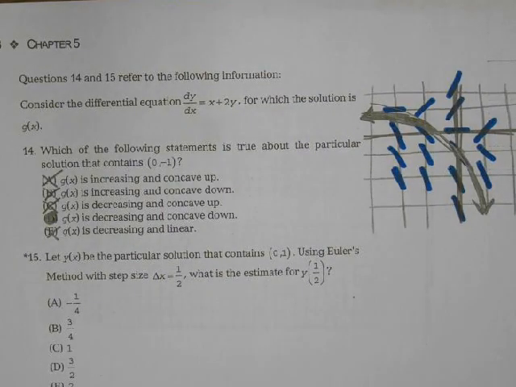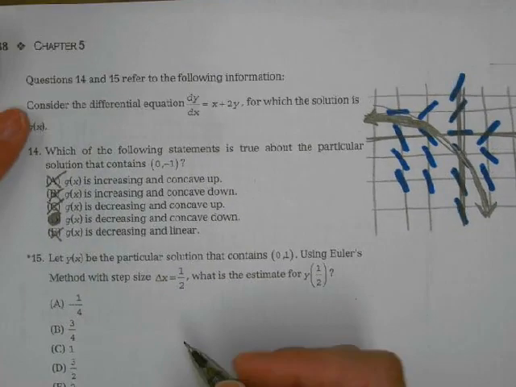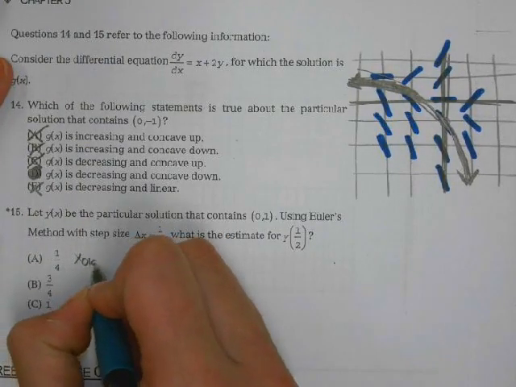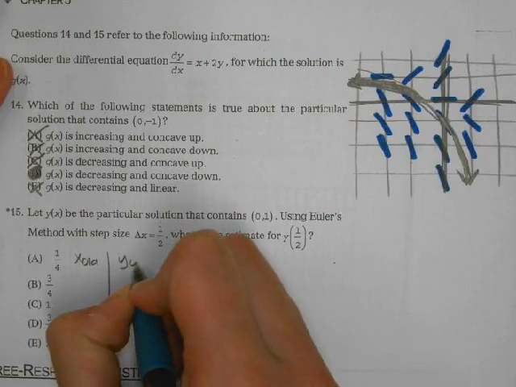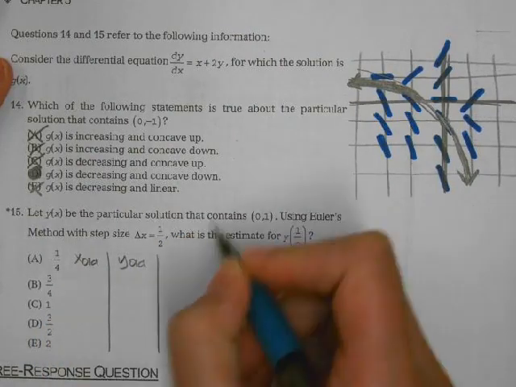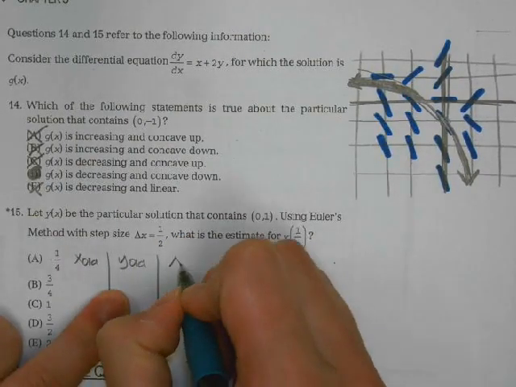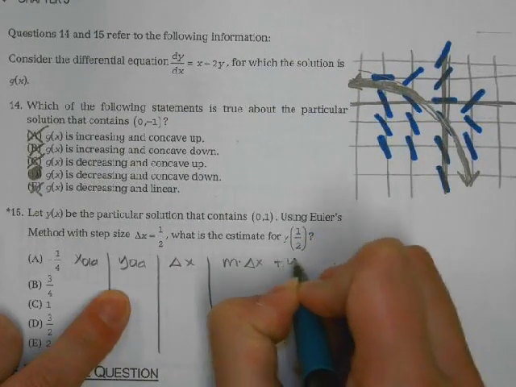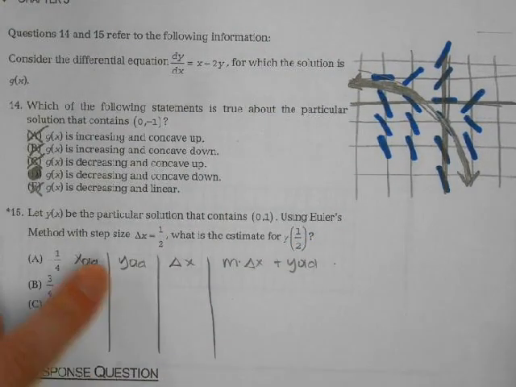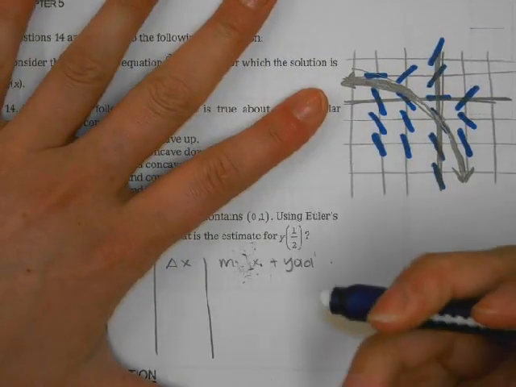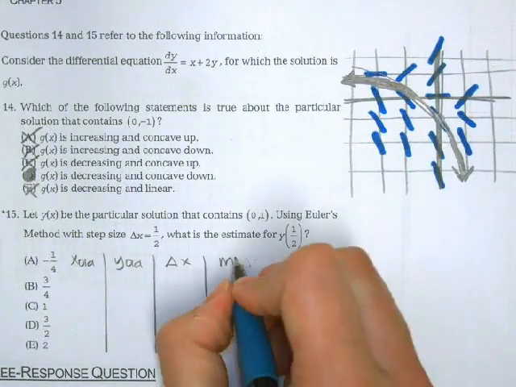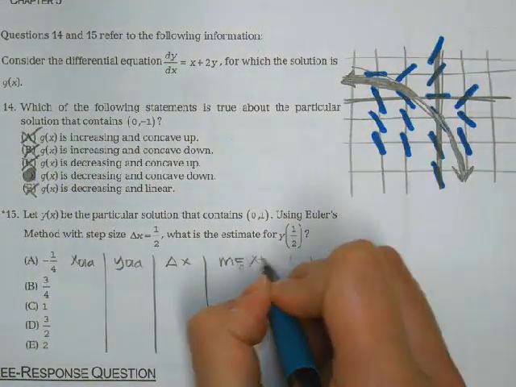All right, now we're going to use Euler's method. We're getting real good at this chart. So x old, y old, delta x. Oh, man. m equals x plus 2y.